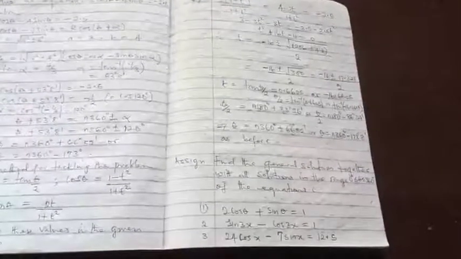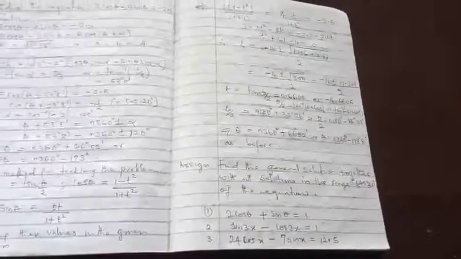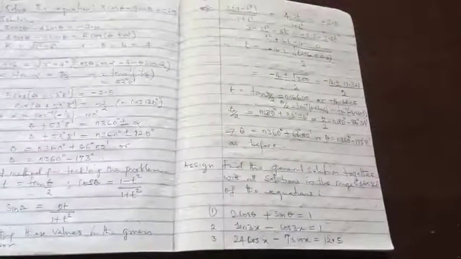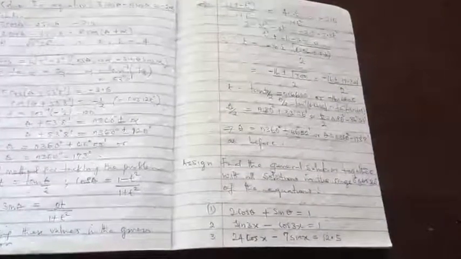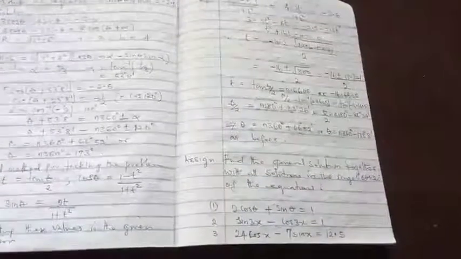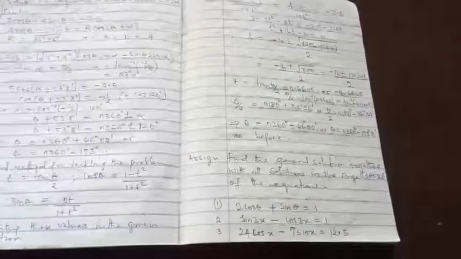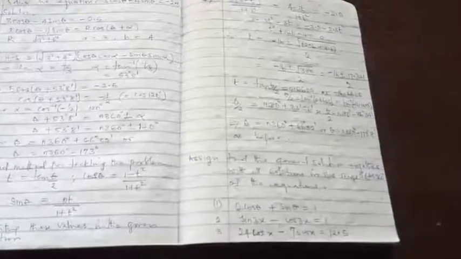Substituting into the formula, t equals minus b plus or minus root b square minus 4ac, all over 2a. So I have t equals minus 16 plus or minus root 300 over 2. When you simplify that, t equals minus 16 plus or minus 17.321 divided by 2. So t, which is tan theta over 2, is 0.660 or minus 16.660.